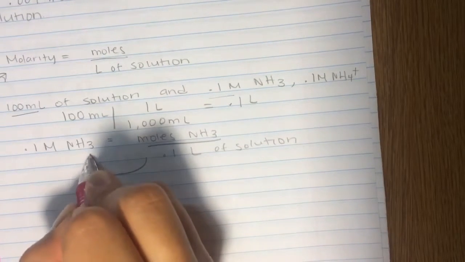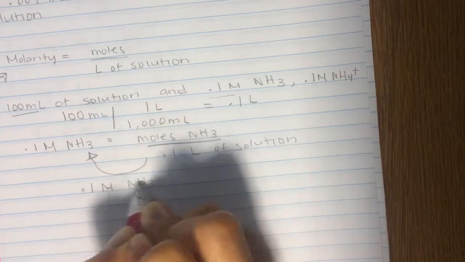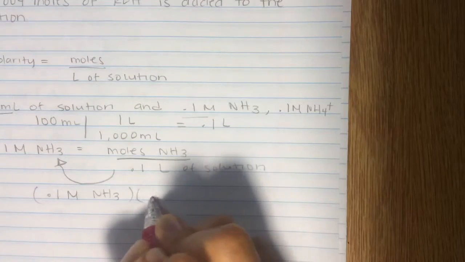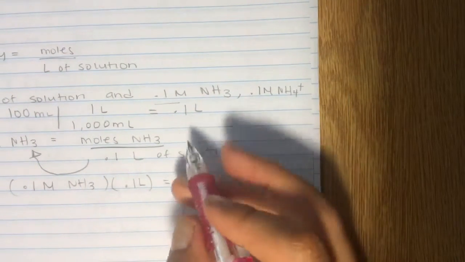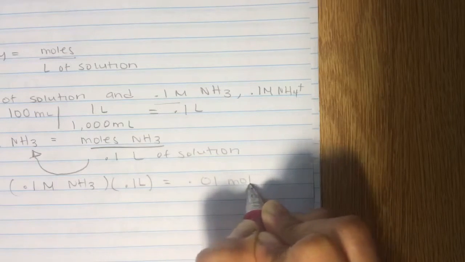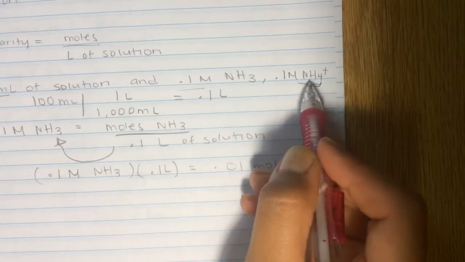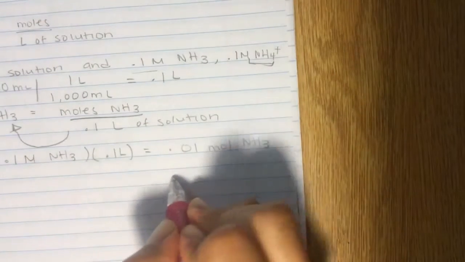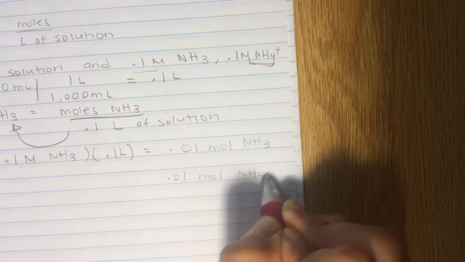You could just multiply this over here to find out your moles. So 0.1 molar NH3 times 0.1 liters gives you your moles, and your moles turn out to be 0.01 moles of NH3. And the same goes for NH4 plus, since the concentrations are the same. So you know that you have 0.01 moles of NH4 plus.